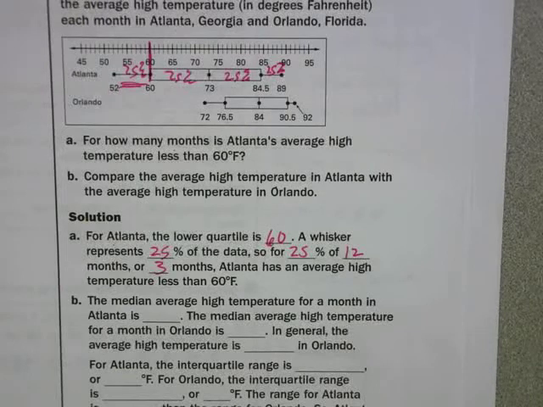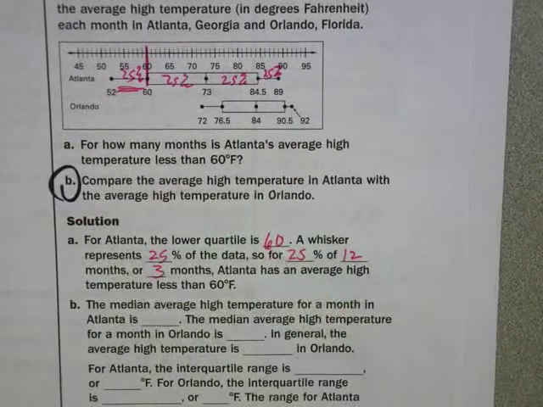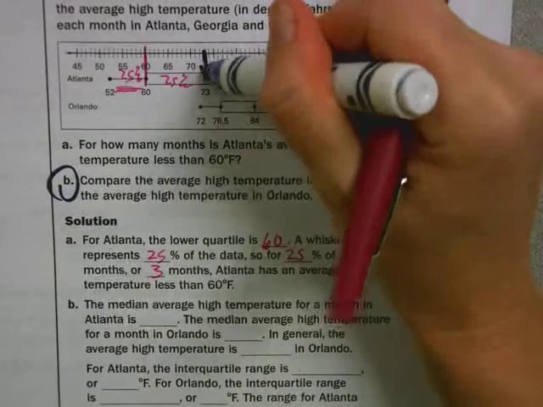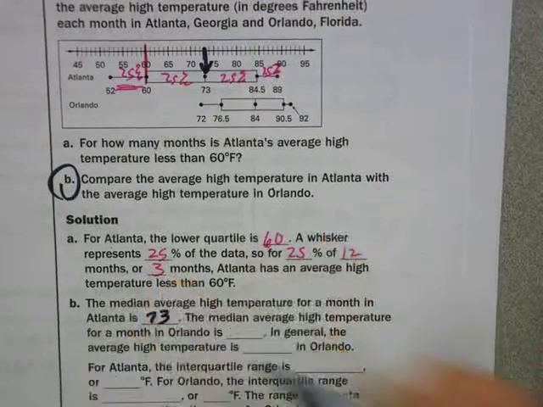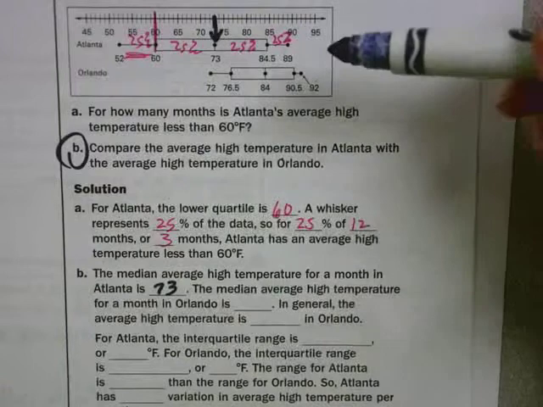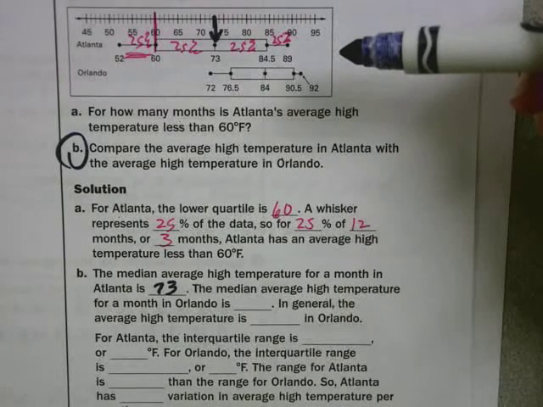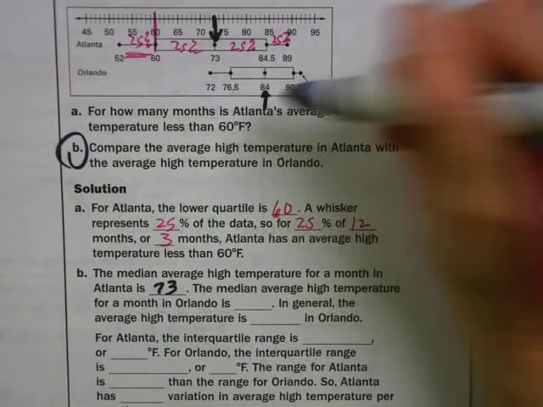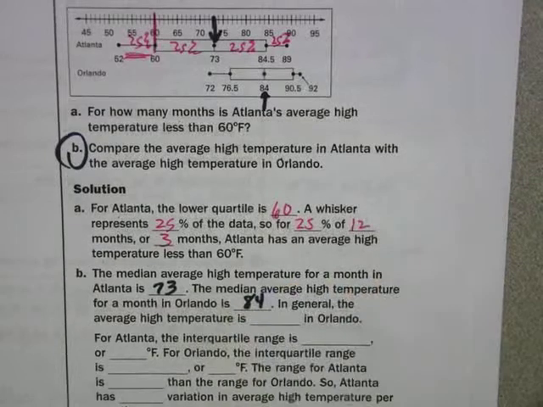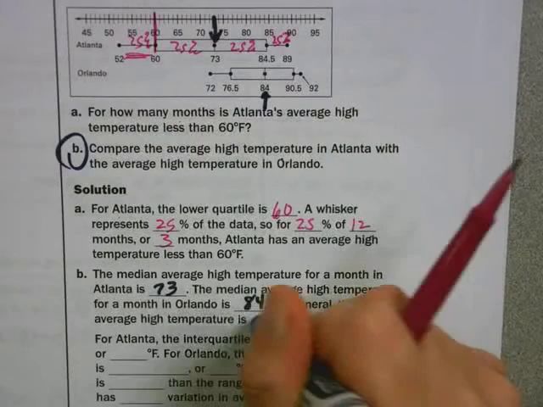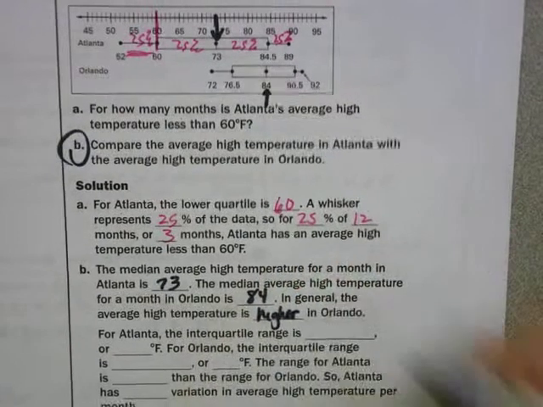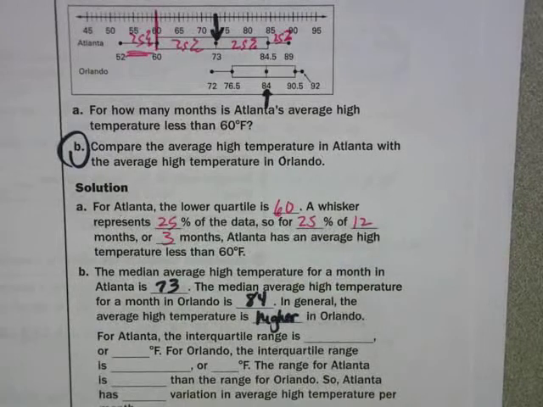Okay, and then B says compare the average high temperature in Atlanta with the average high temperature in Orlando. So the median average high temperature for a month in Atlanta, what is it? There's your median. It's 73. The median average high temperature for a month in Orlando is 84. In general, the average high temperature is higher in Orlando. Now they give us some more data to look at.